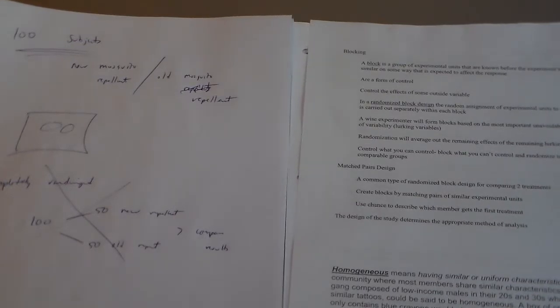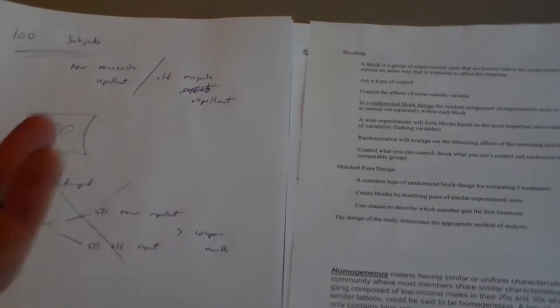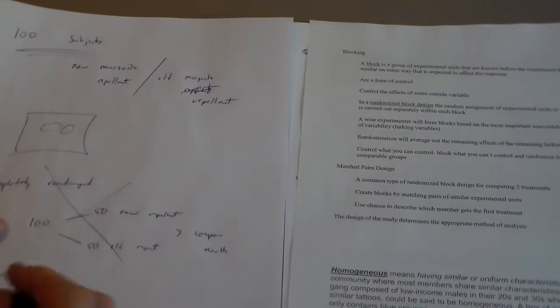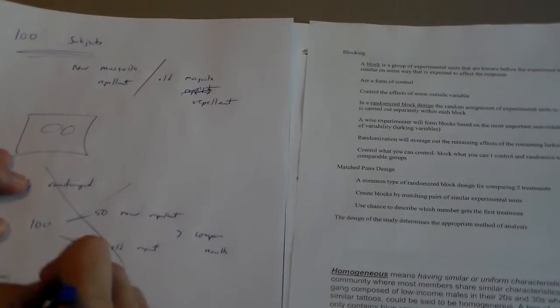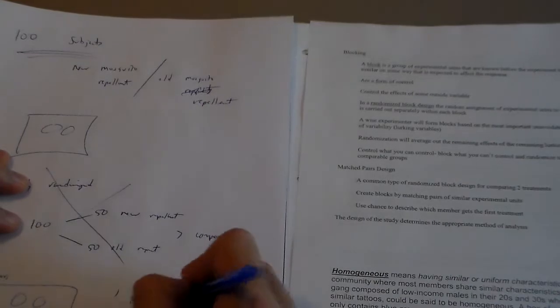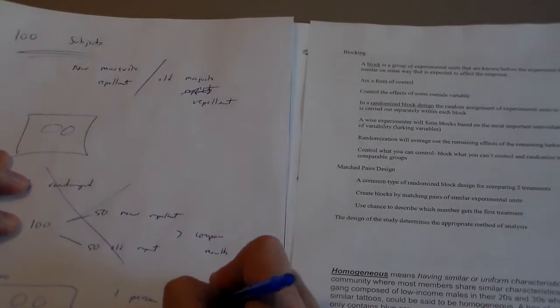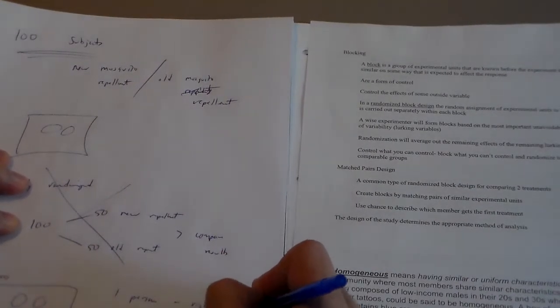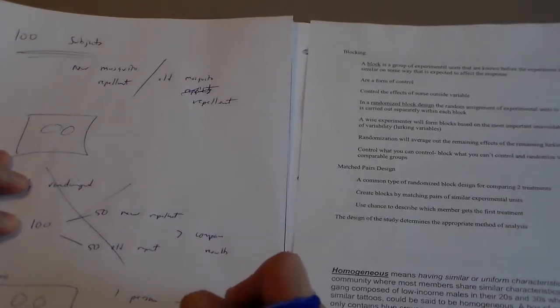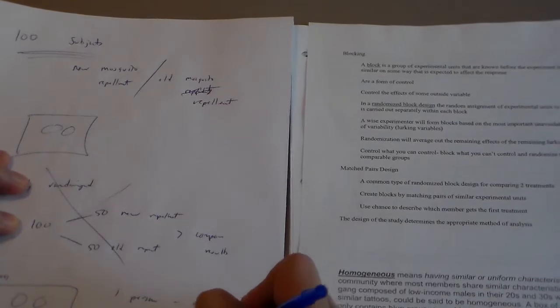So to do a matched pairs for this, what we could do is you take one person and on their right arm give them the new repellent, and then on the left they get the old repellent.